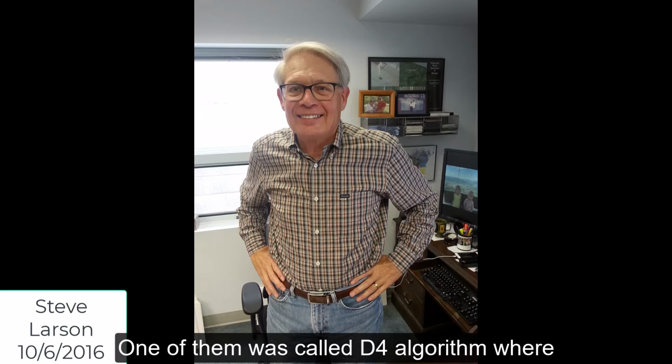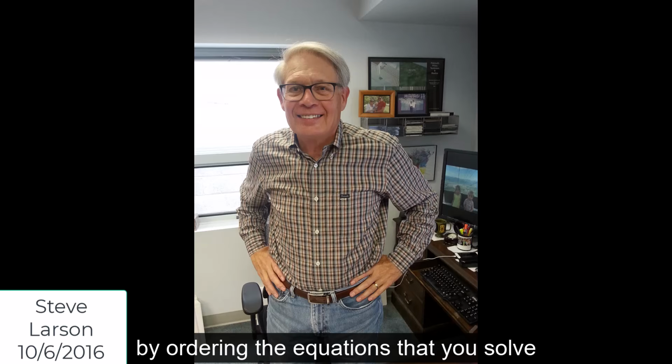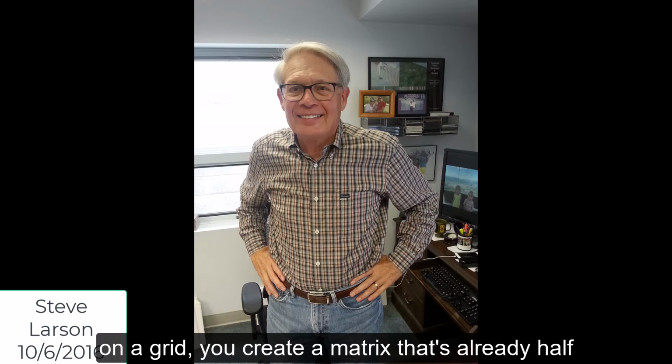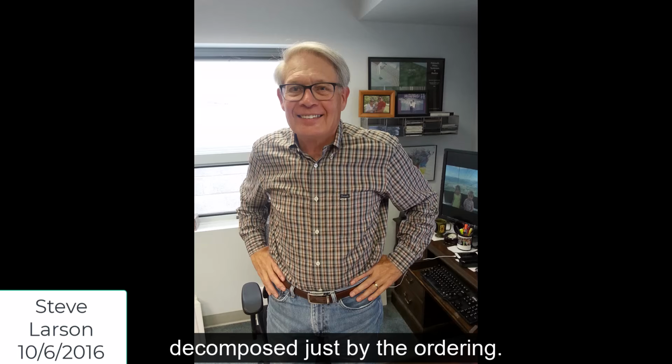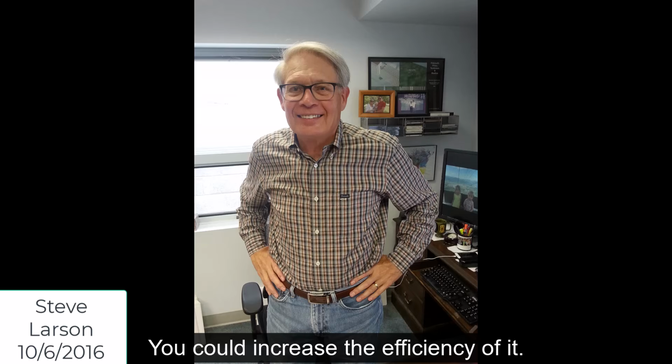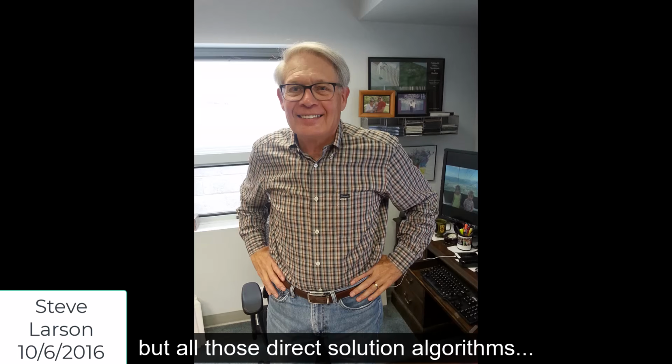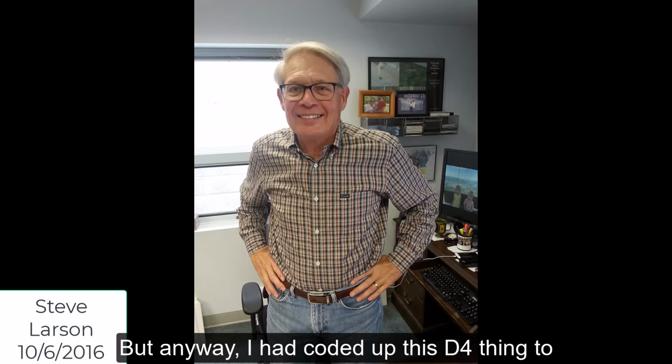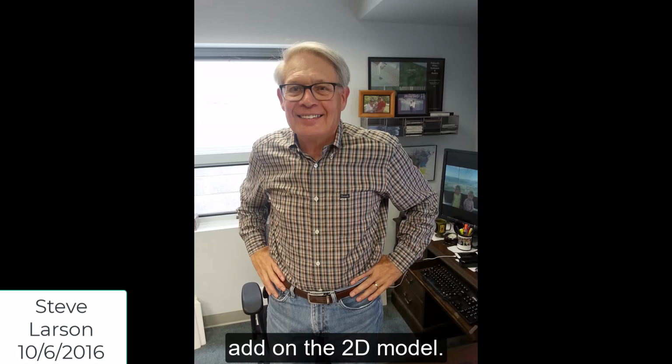One of them was called the D4 algorithm, where by ordering the equations that you solve on a grid, you create a matrix that's already half decomposed just by the ordering. And so you could increase the efficiency of it. It sometimes had a little bit of round-off problems at times, but all those direct solution algorithms did. But anyway, I had coded up this D4 thing to add on to the 2D model.